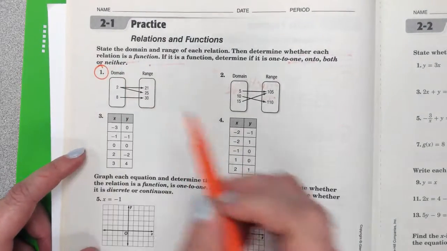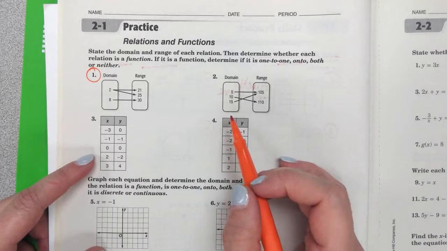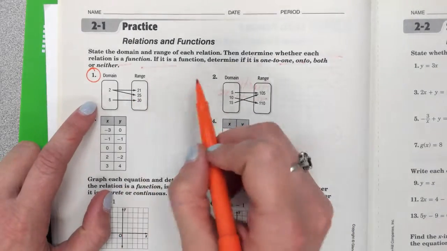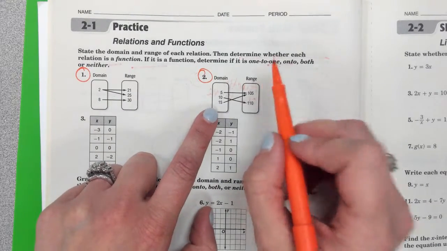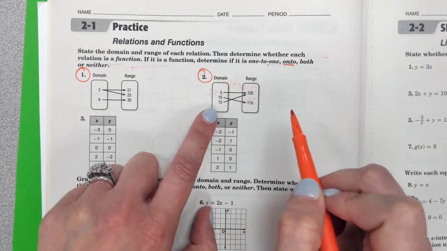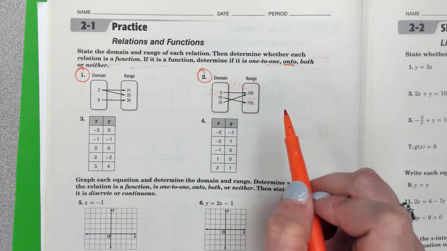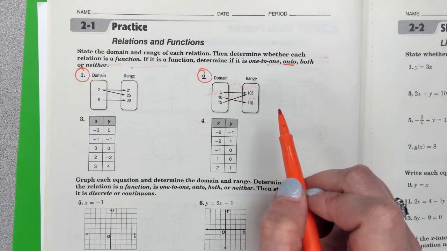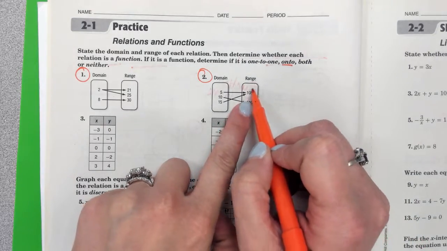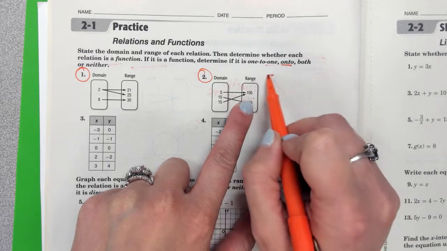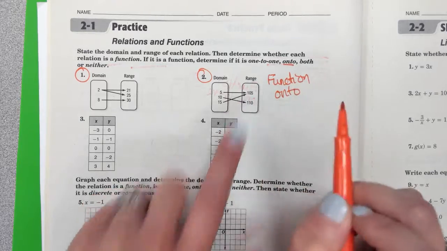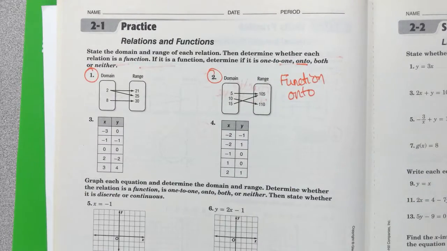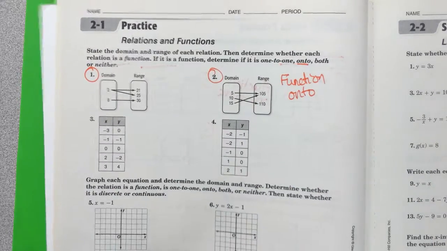Alright, let's look at number 2. Ready? So yeah, 1 to 1 and you had onto. Onto literally meant onto. Your y's repeated. Look at number 2. Do you see how your y's repeat? That's why it's a function and onto. You're all okay with that? Alright, here we go. Flip back over.